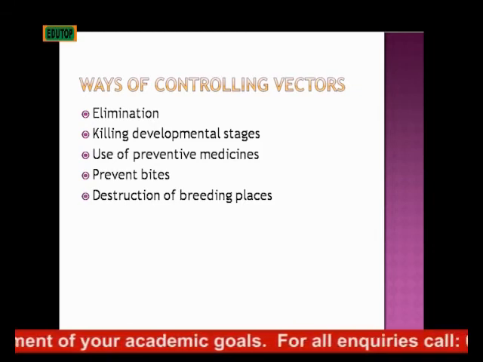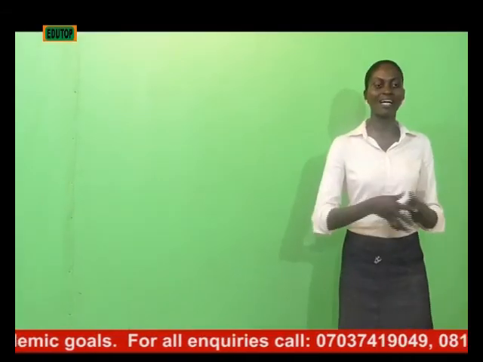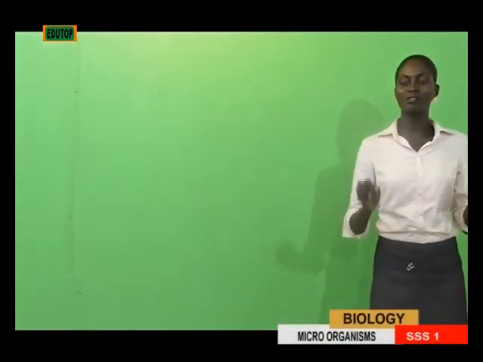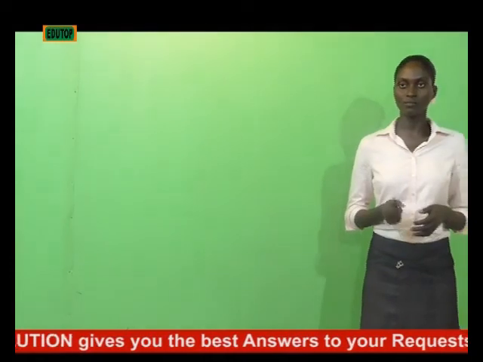Then another way of controlling vectors is to destroy their breeding places. For instance, when you clear bushes around your house, you take care of the drainage, so that you don't have eggs of mosquitoes settling in there. Then you prevent the vectors.